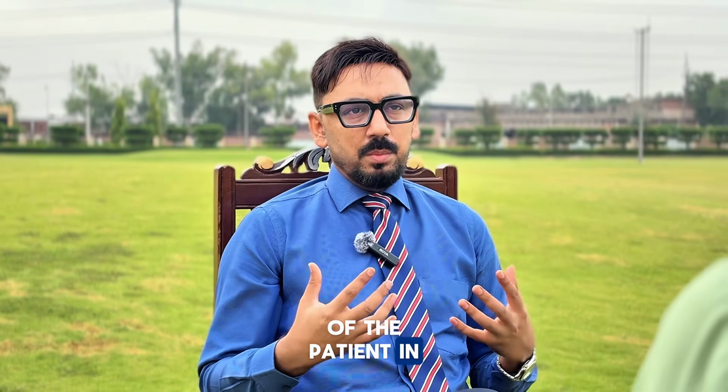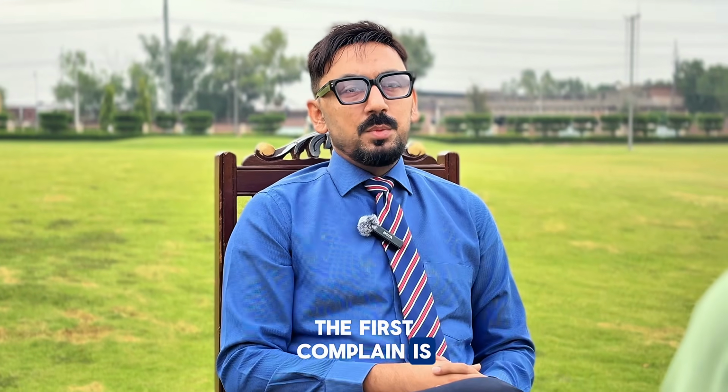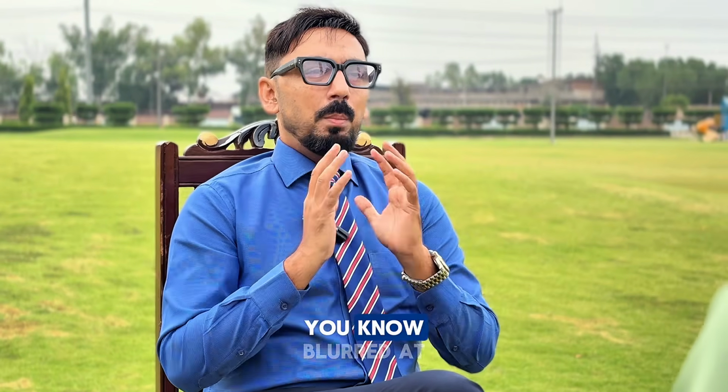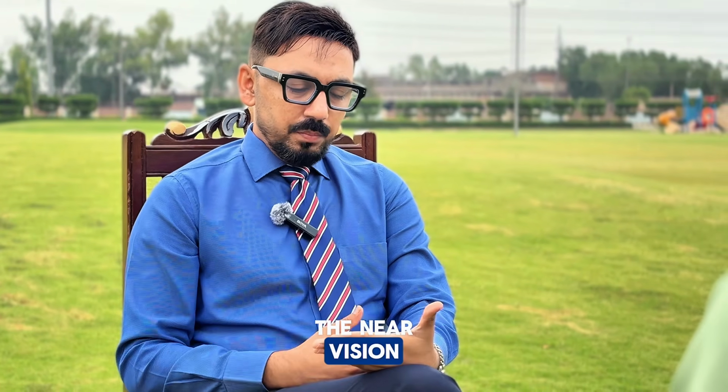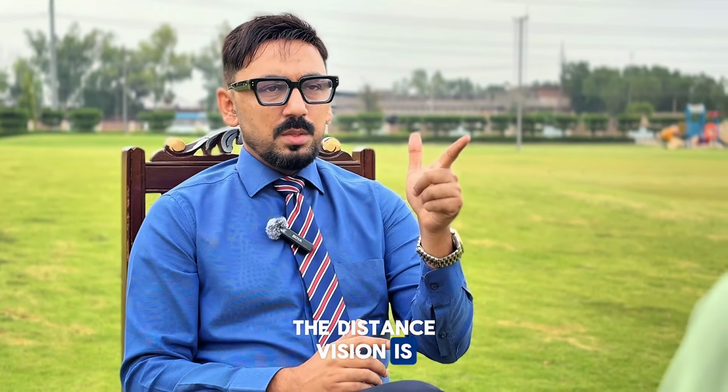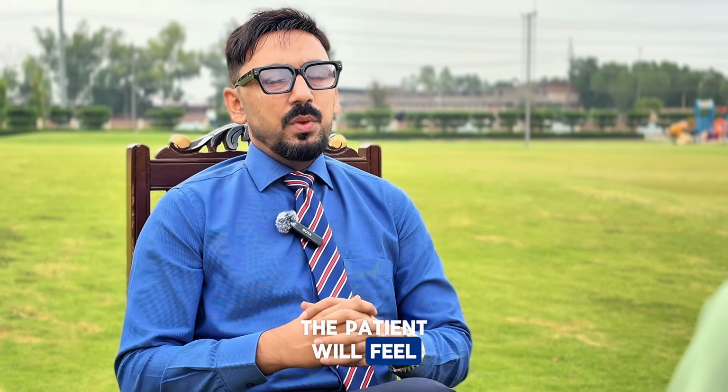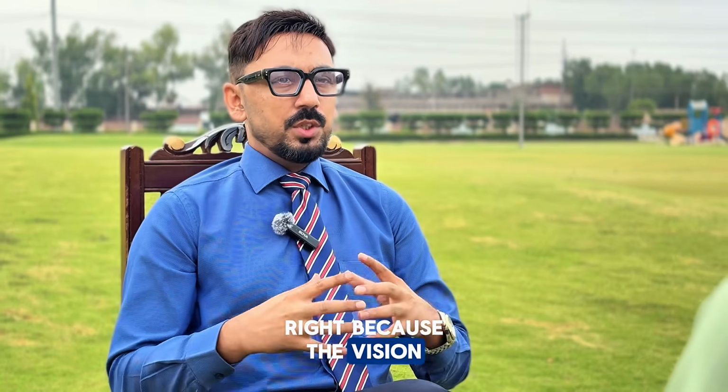And if we talk about the different complaints of the patient in myopia, the first complaint is blurred vision at distance, right? And when the myopic patient looks at near vision, that will be totally fine, right? So the major complaint about myopia is that distance vision is blurred and near vision is clear. Along with that, the patient will feel headaches, right? Because the vision is totally blurred.